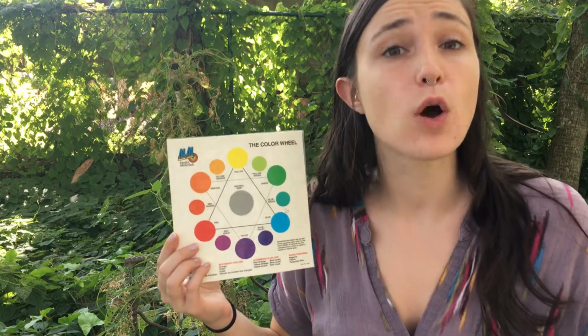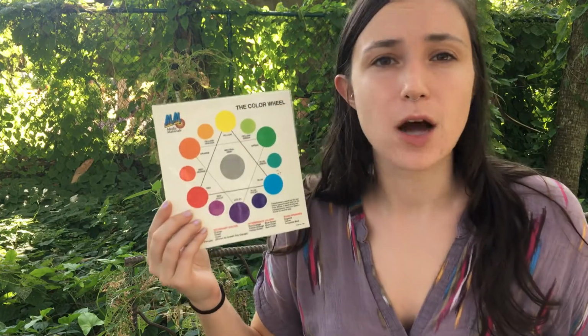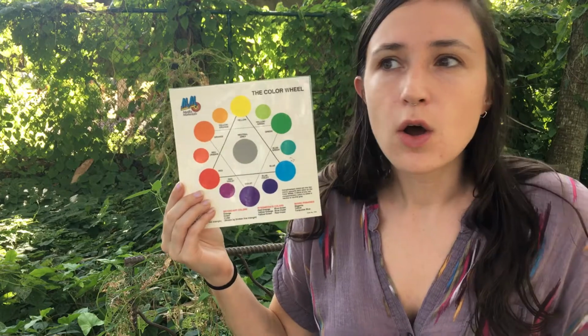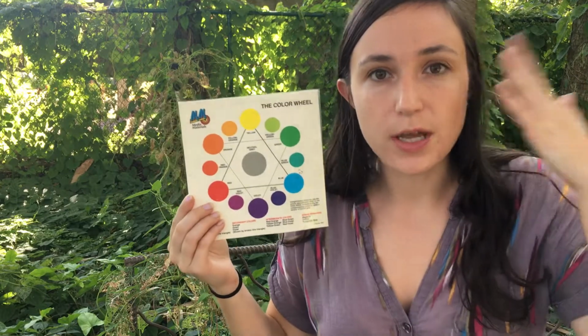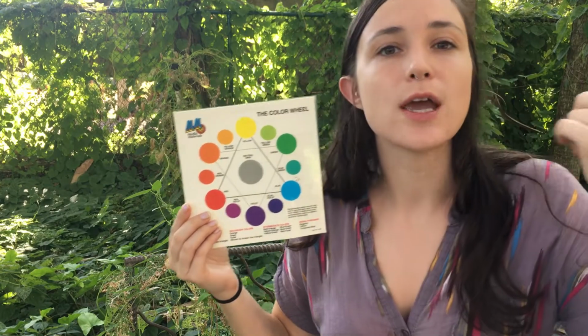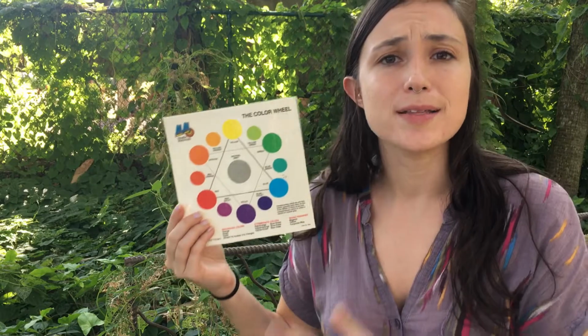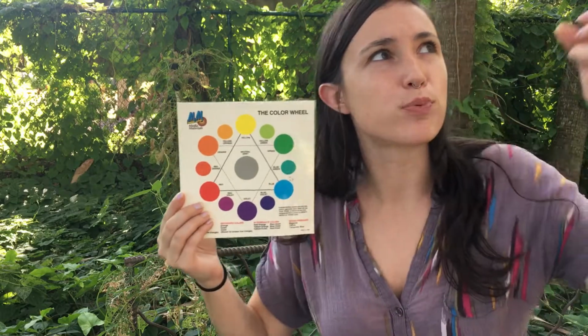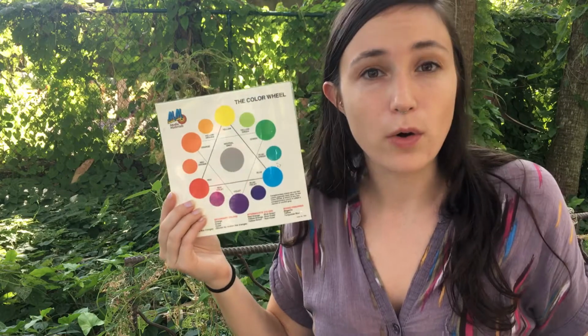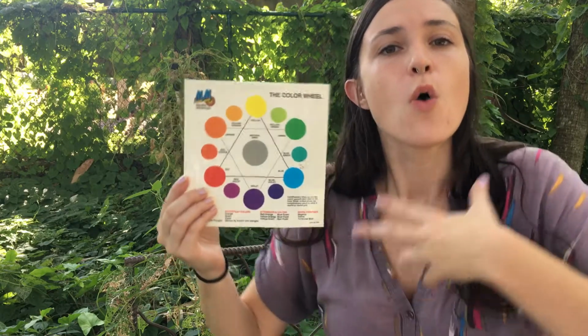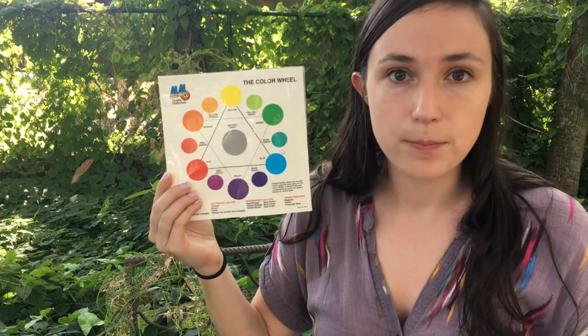Think about a hot, warm fire, a glowing fireplace, the Sahara Desert. What are the colors that you associate with those? I associate oranges and reds and yellows. The sun is bright and yellow and burning and orange. It has all sorts of these warm colors in them.